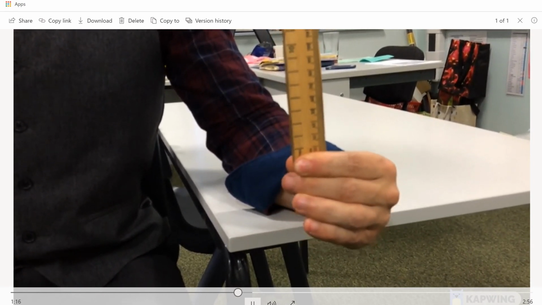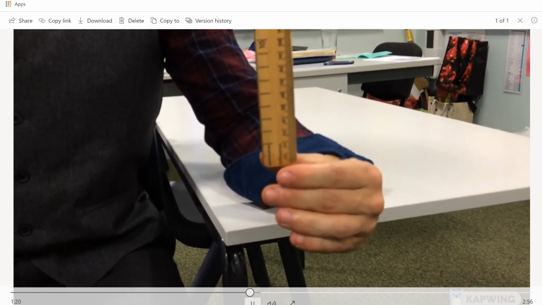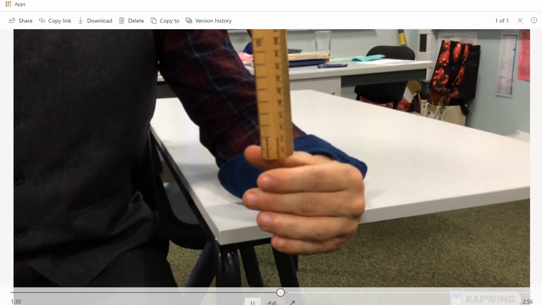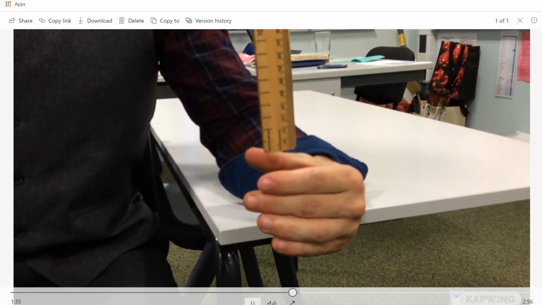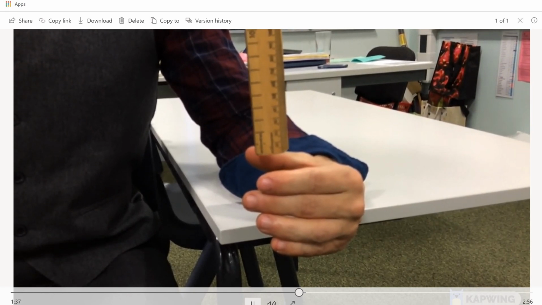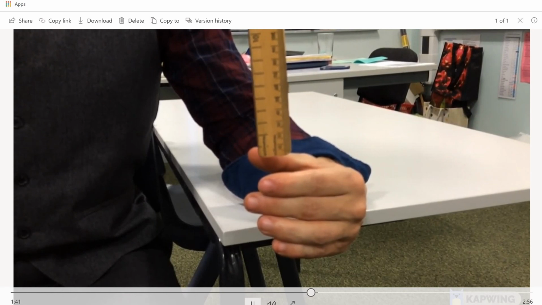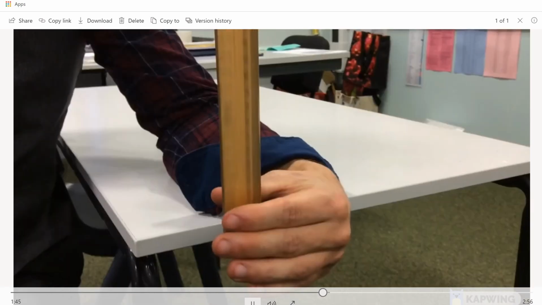Your partner will then take hold of the ruler and ask you to remove your fingers. So your partner will then hold the ruler so the 0 mark is level with the top of the thumb, and they will tell you to prepare to catch the ruler. Your partner will then drop the ruler without telling you. You must catch the ruler as quickly as you can.